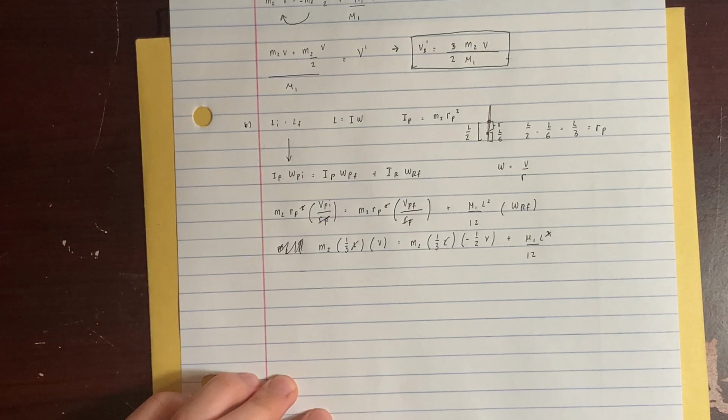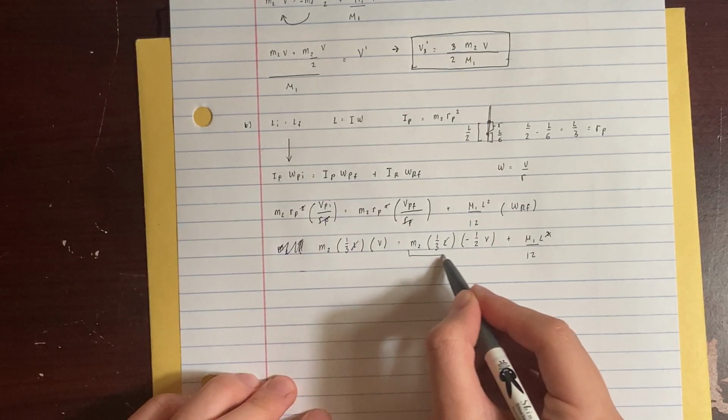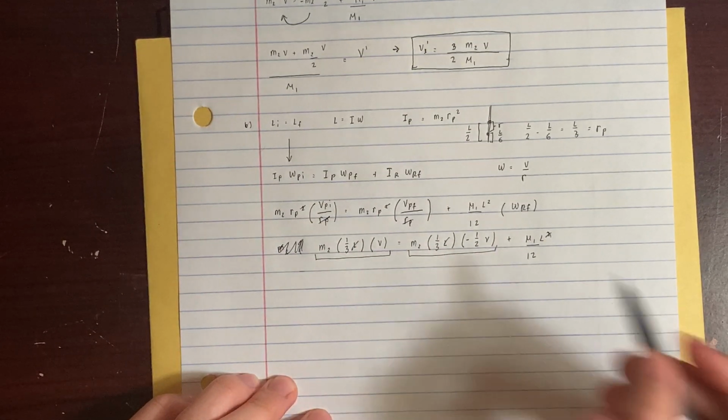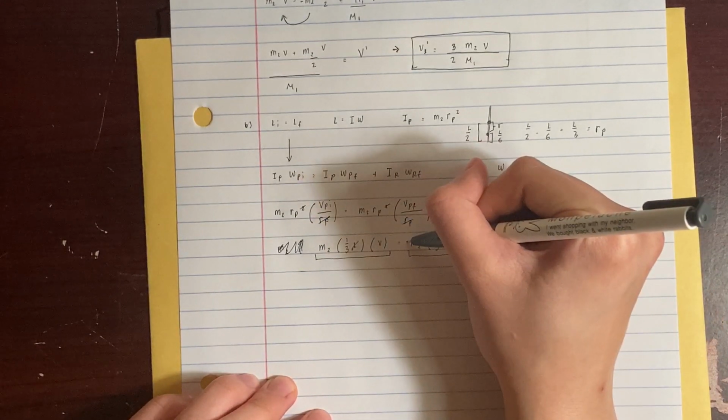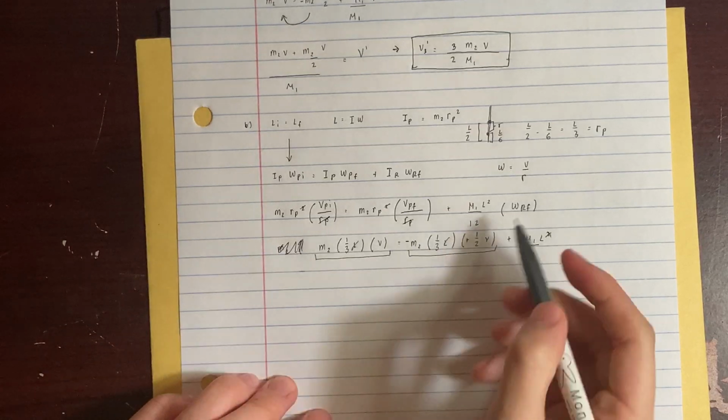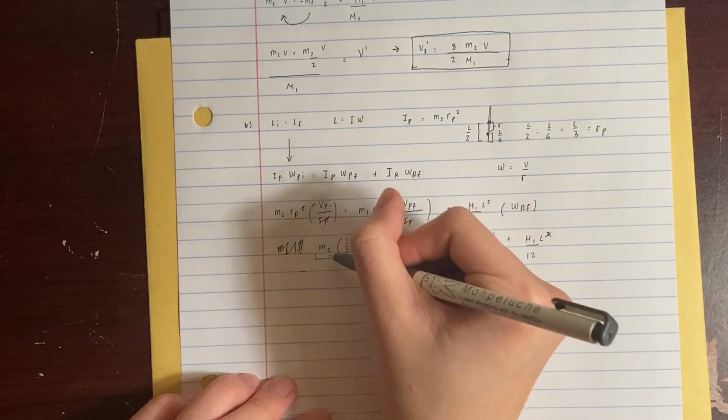So now that we canceled all of those out, we're going to combine this term here with this term because they both have the same variables. To do that, we're going to move this negative to the front, so that becomes a positive. So now the term as a whole is negative, we can add it to this side.